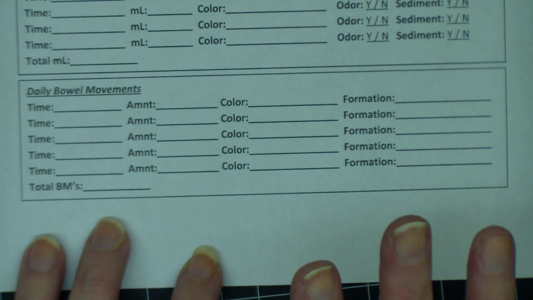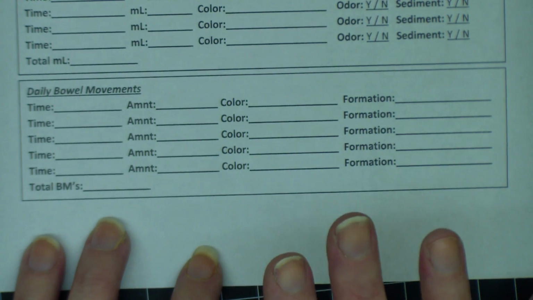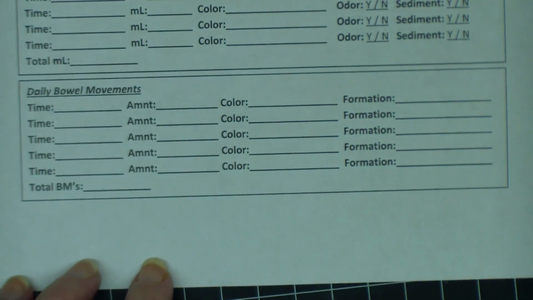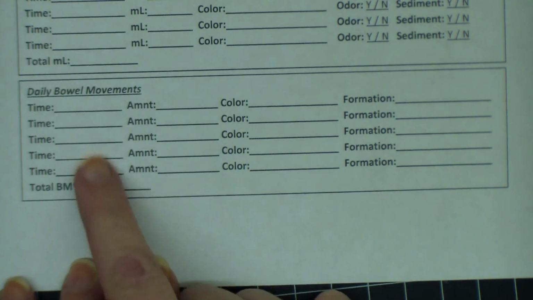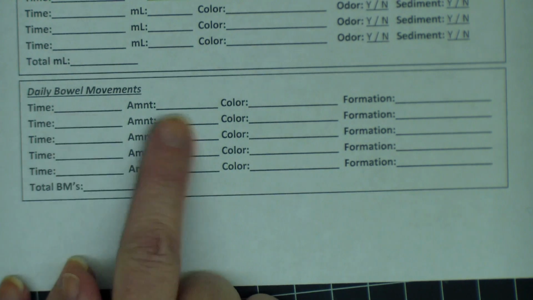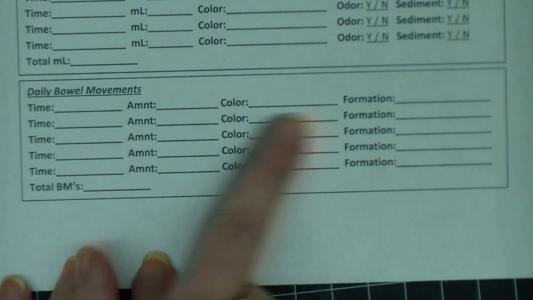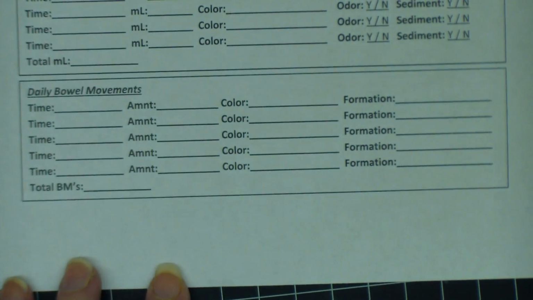This is if they can get up and walk on their own. Let me know, I'll measure it and take care of it. Some people are embarrassed by that, but I tell them, it's not a big thing, it's part of my job and I really don't mind. And then same thing, bowel movements: type, time, amount, color, formation, and I write that down as well.